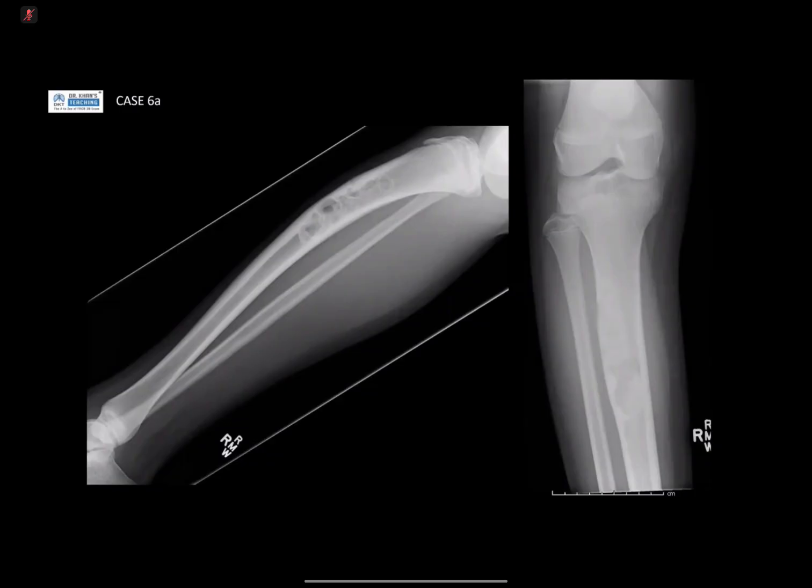And I can see some lucencies in the frontal radiograph on the fibular lateral aspect of the mid-tibial diaphysis. The lesion shows well-defined sclerosis in the frontal radiograph. So this is a mixed sclerotic lytic lesion in the mid-diaphyseal, metadiaphyseal region of the tibia with some asymmetry in the knee joint and frontal bowing of the tibia.